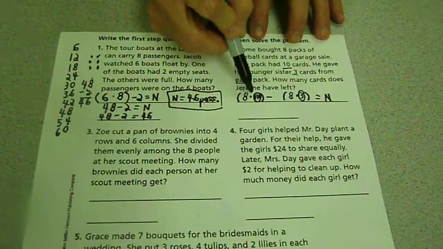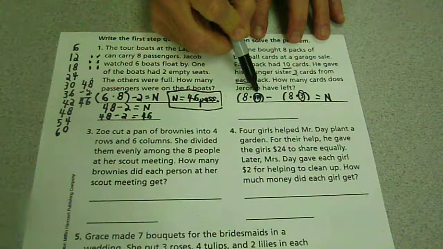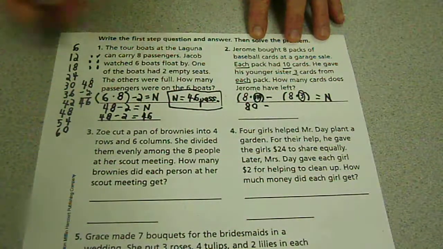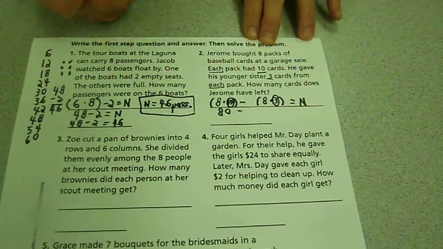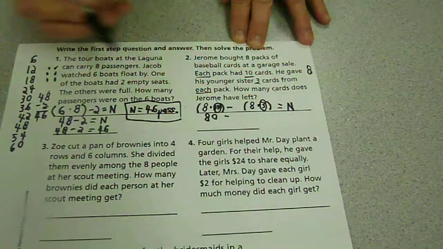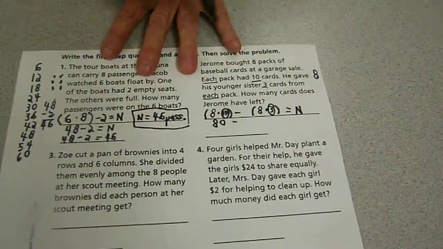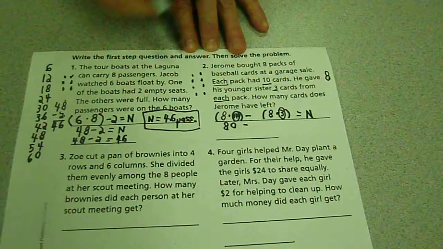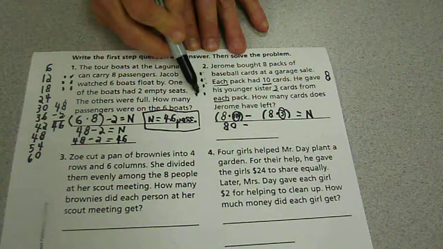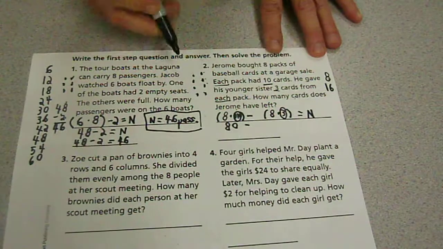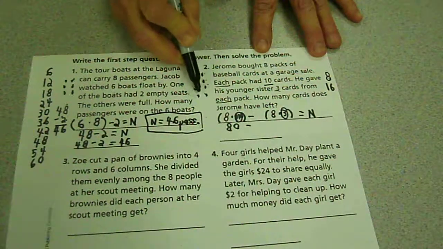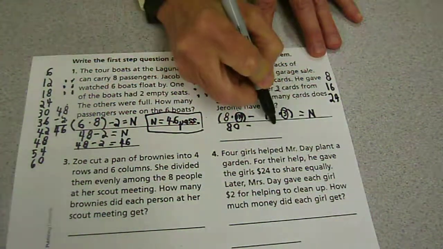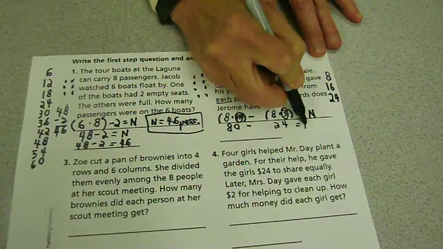Okay, so 8 times 10, I can count by tens 8 times, and I get 80. I evaluated that expression. 8 times 3, I don't know what 8 times 3 is, so I'm going to put my 8s over here and count by 8s. Let me see, I'll put my dots right here. So 8, 9, 10, 11, 12, 13, 14, 15, 16, 17, 18, 19, 20, 21, 22, 23, 24. So I can evaluate this now. That would be 24 equals n.